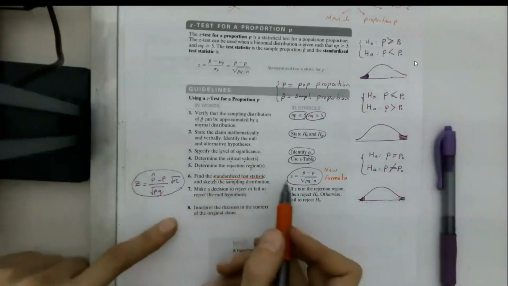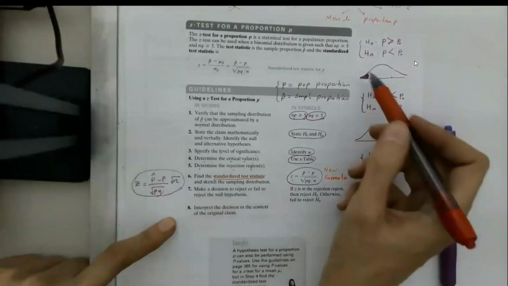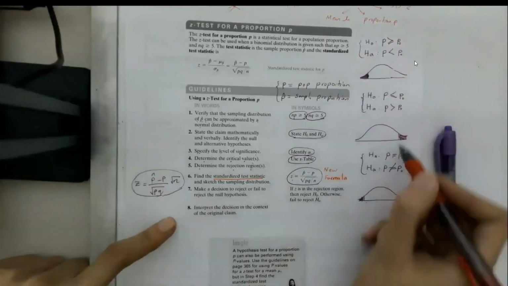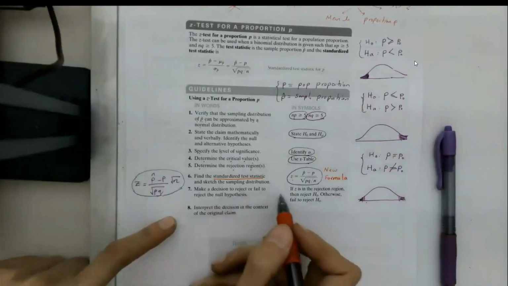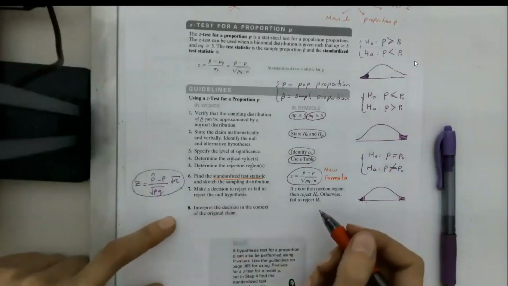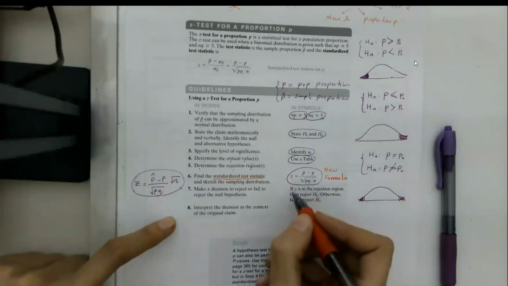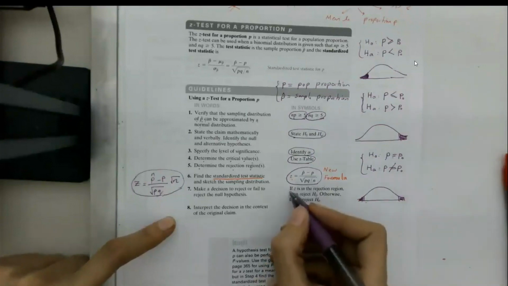Now, if Z is inside the rejection region, we reject the null hypothesis. Otherwise, we fail to reject the null hypothesis.